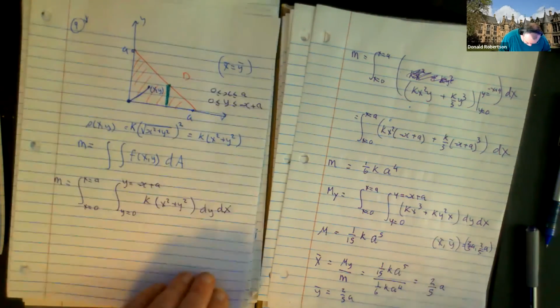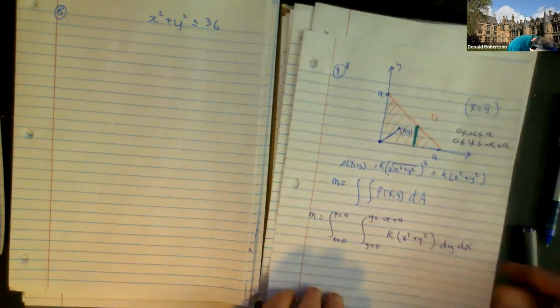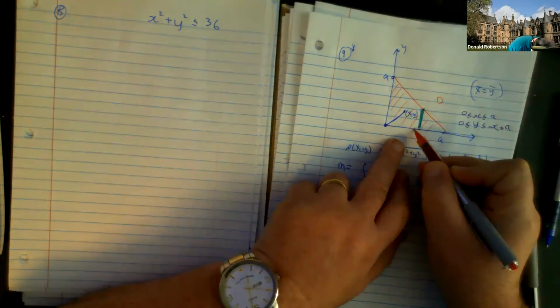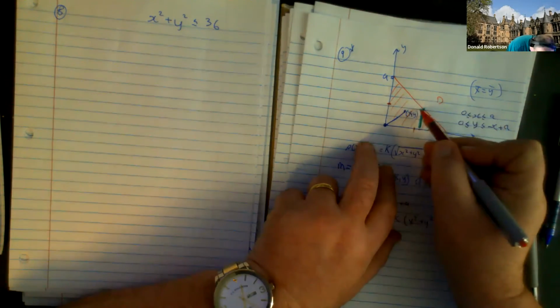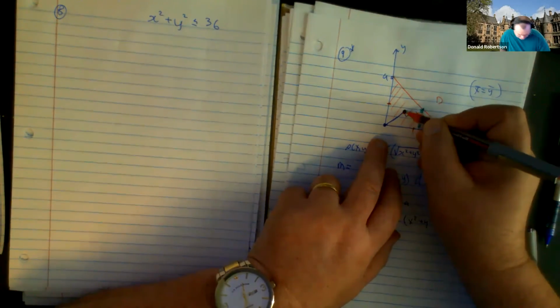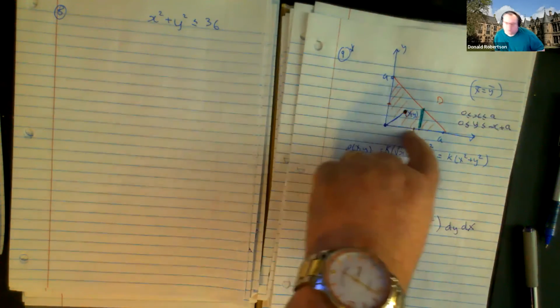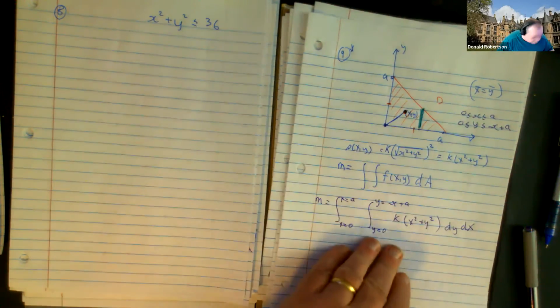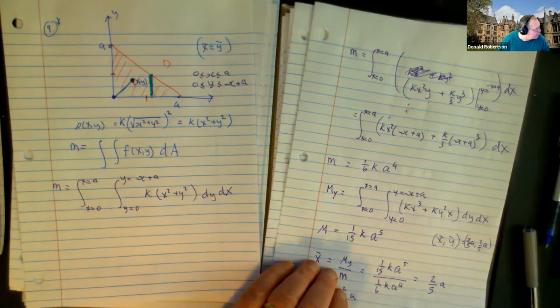So evidently you only go 2/5. If you imagine that's a, and half of a is here, you go roughly about there. Okay, it's not directly obvious that that's what you get, but that's what you're going to deal with.